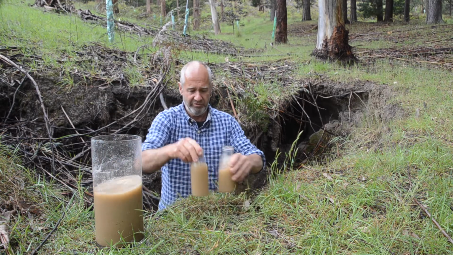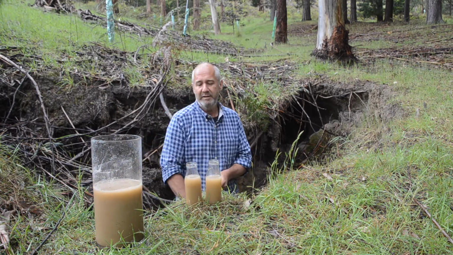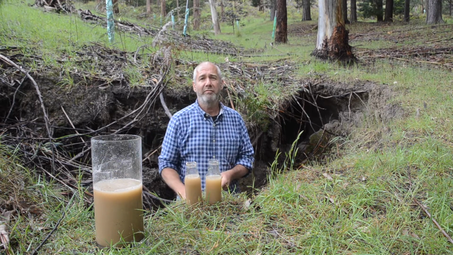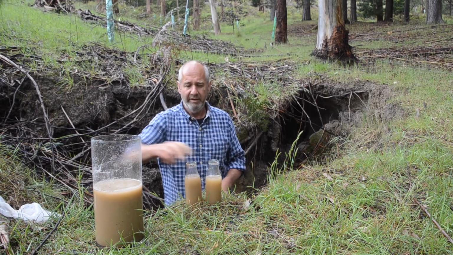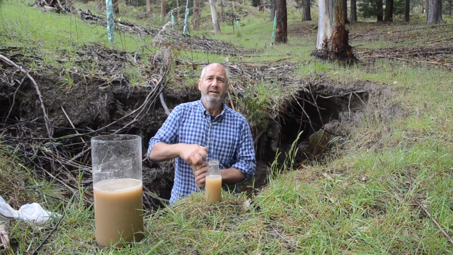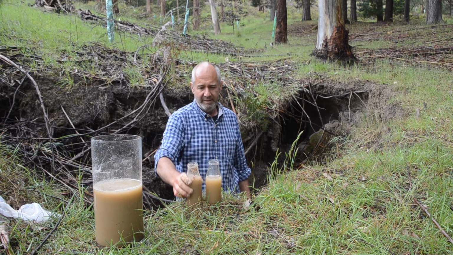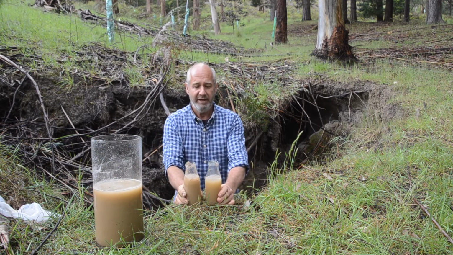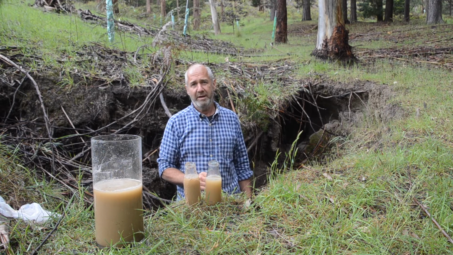So we've got the same solution in 2 different jars. We're going to put some calcium sulfate, gypsum, into one, and we'll stir it up. So we're going to leave those there now, and I want to show you what actually happens.